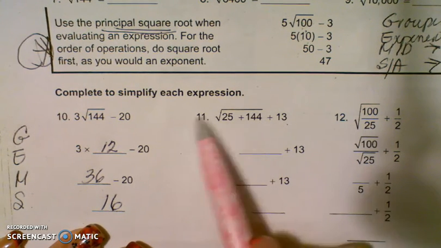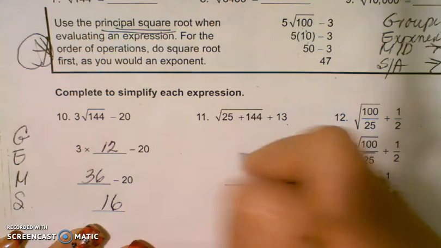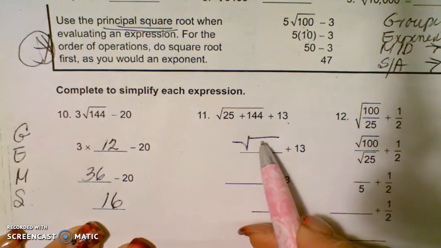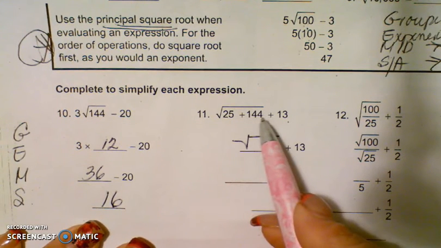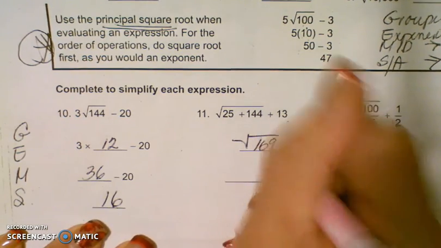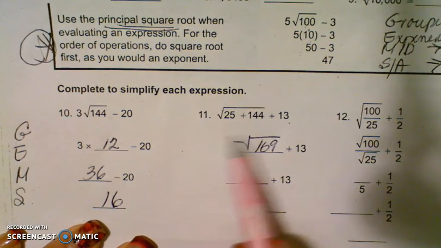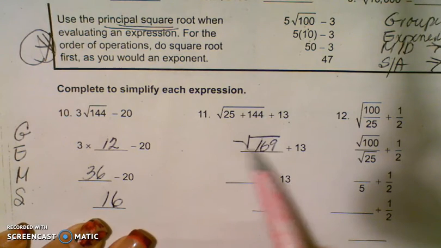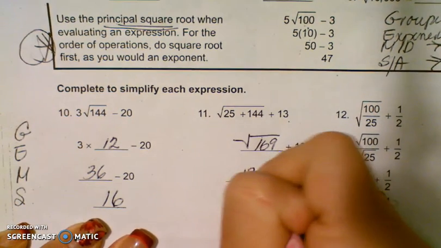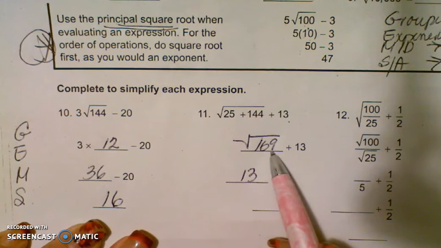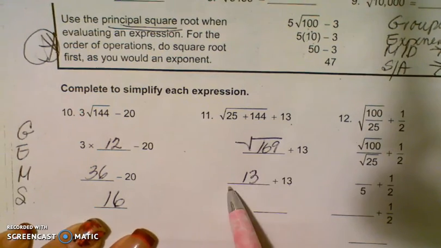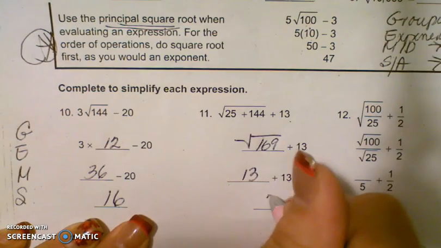However, what we're going to do here is continue with the radical symbol, and we are going to add 25 and 144 to get 169. So this is asking, what is the square root of 169? Well, the square root of 169 is 13, the principal square root, because 13 times 13 is 169. When we finish simplifying the expression, 13 plus 13 will give us 26.